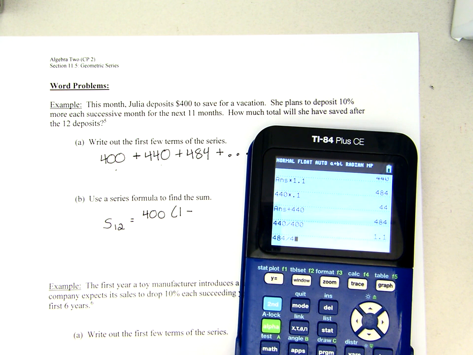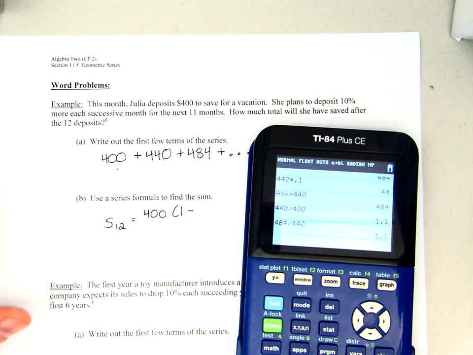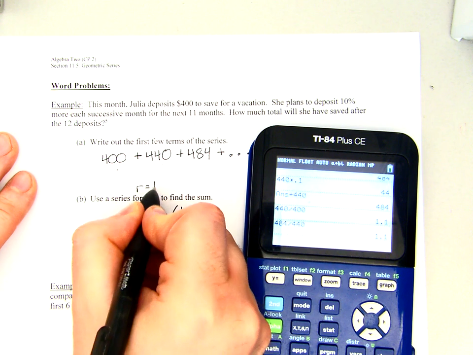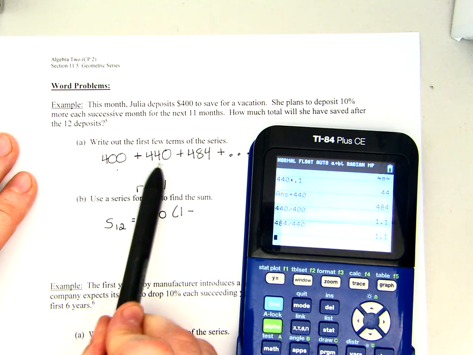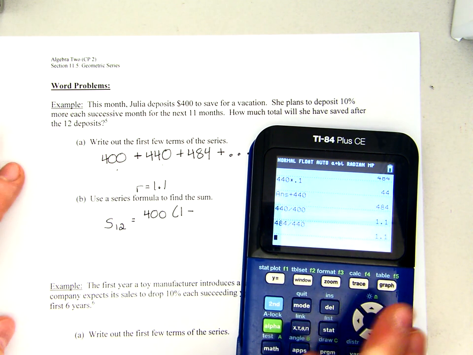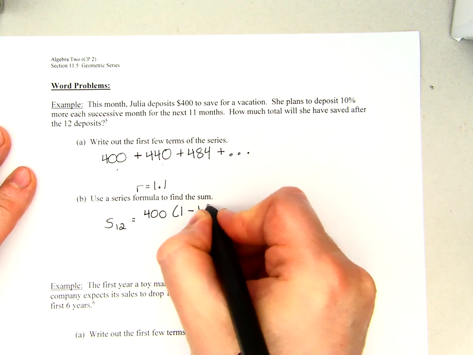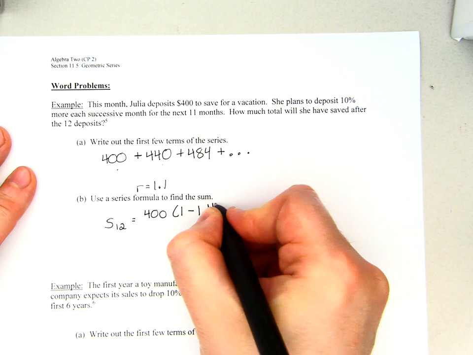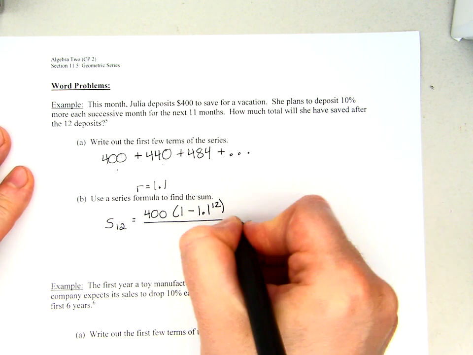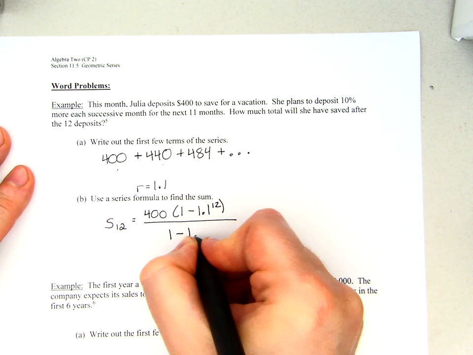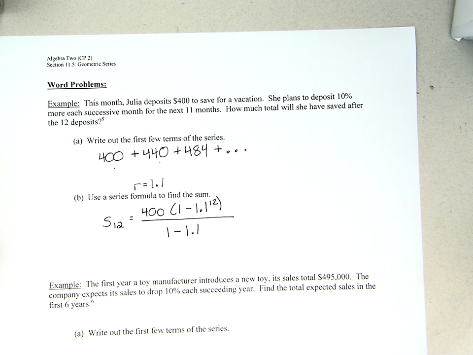Third term divided by the second term, 1.1. And I feel like this should make a lot of sense because, again, we talked about it's like multiplying each term by 1.1 to get the new term. I'm going to do 1 minus 1.1 raised to the 12th. And I'm going to divide this by 1 minus 1.1.